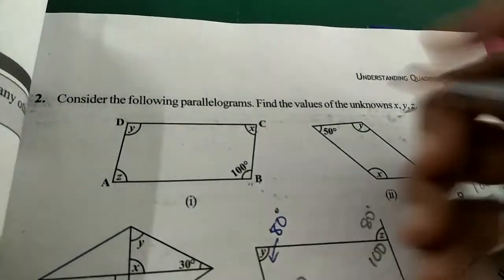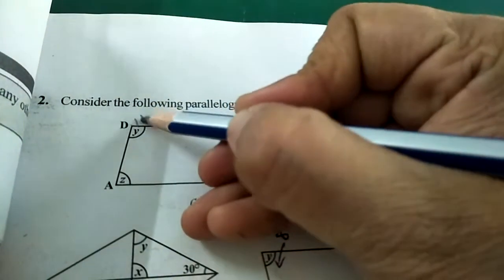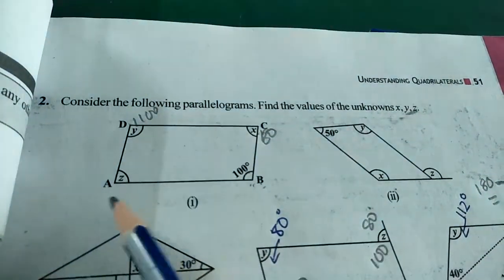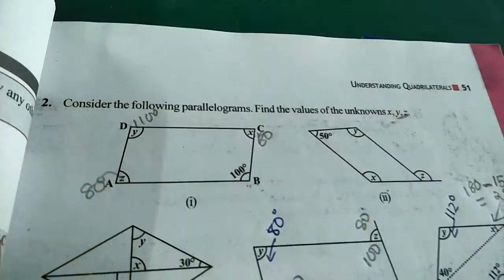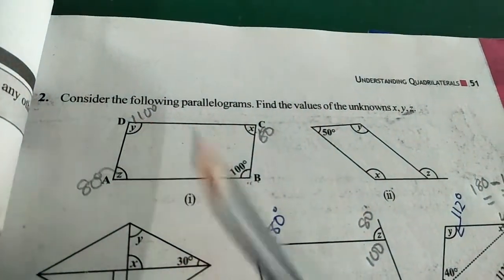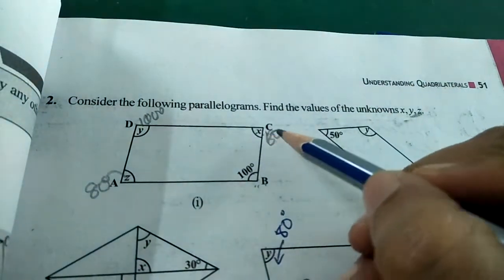Okay, so here you will have 80 degrees, this will be 100 degrees, and because this and this are opposite angles, they are of equal measure, so this will also be 80 degrees. So this is 100, this is 100. Okay, this is 80, this is 80. Okay, we go to the next parallelogram.